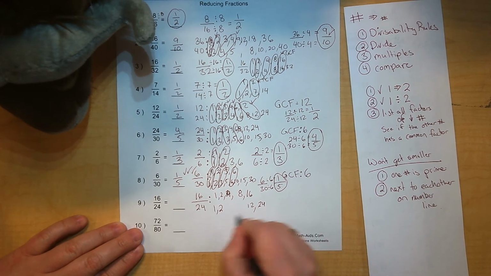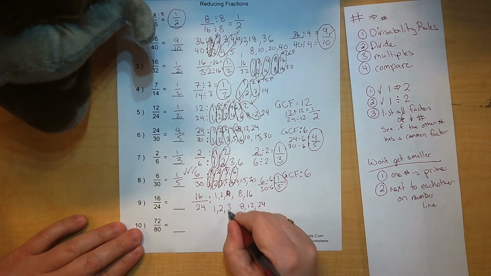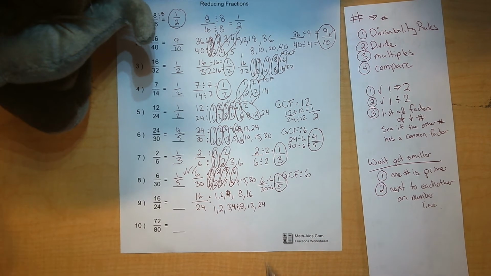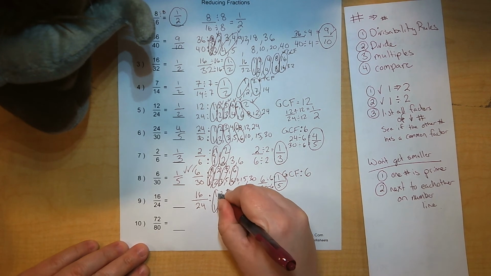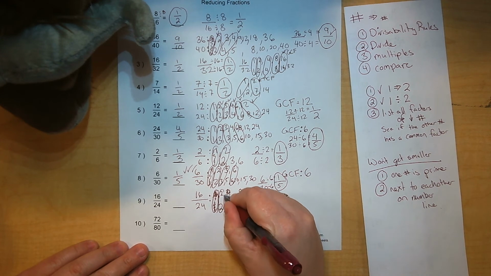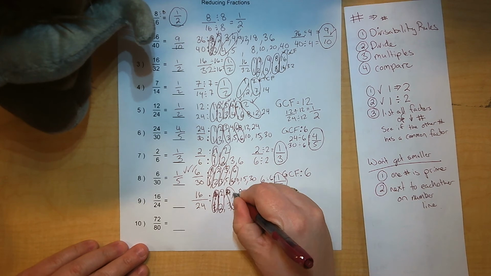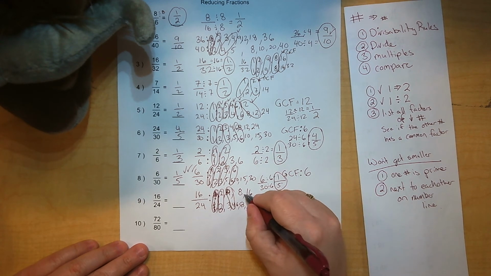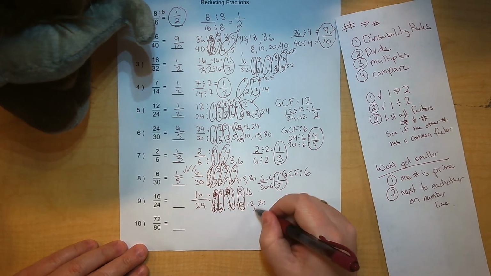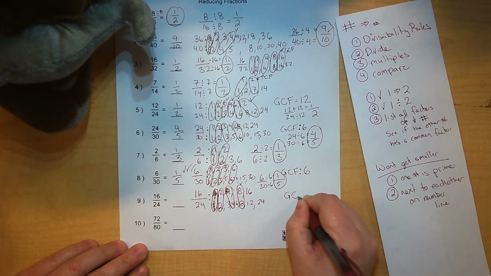2 and 12. 3 and 8. 4 and 6. So we have 1 in common, but we never use it because it doesn't change anything. We have 2 in common. 3, nope. 4 and 4. We have 4 in common, so that's a possibility. 6, nope. Oh, but we have 8 in common, so that's a possibility. 12, nope. 16, nope. 24, nope. So 8 is our greatest common factor.